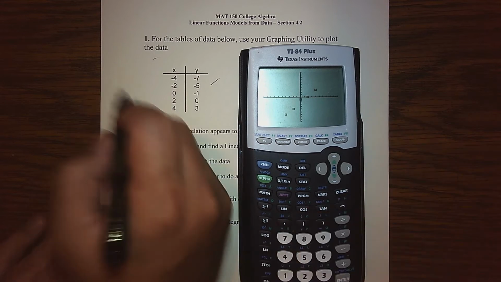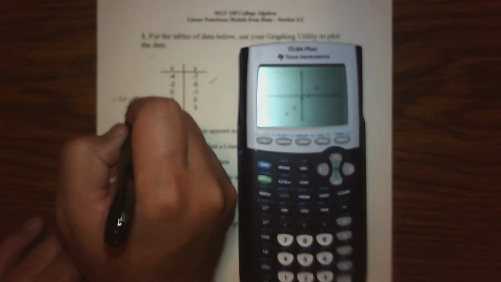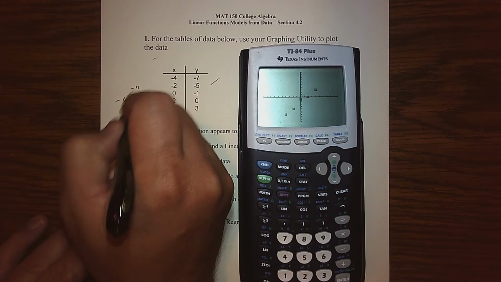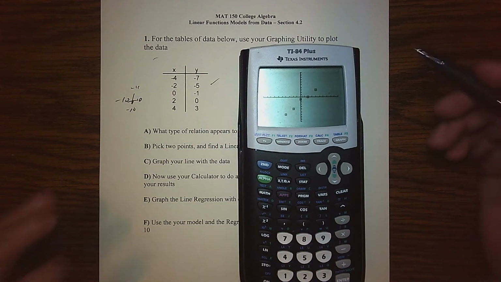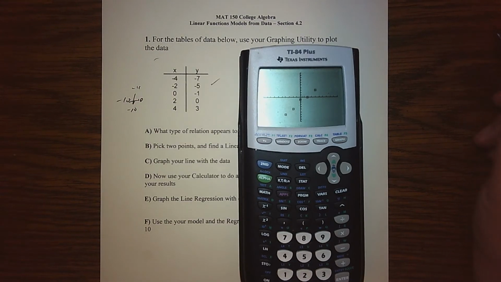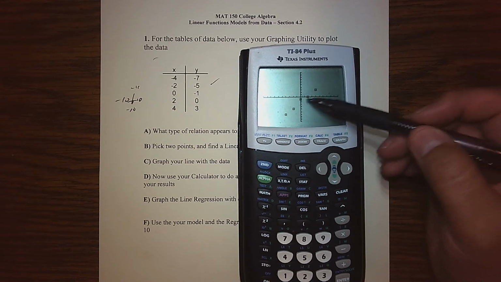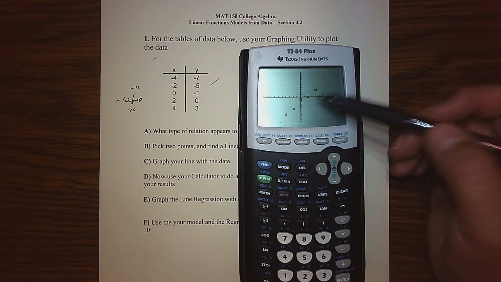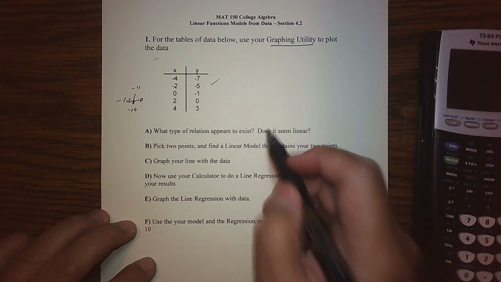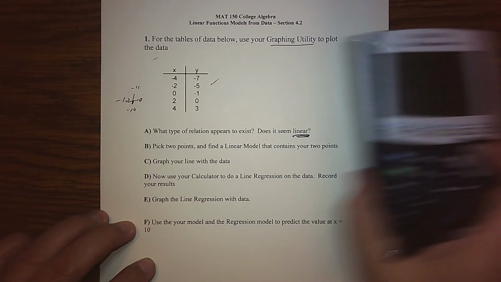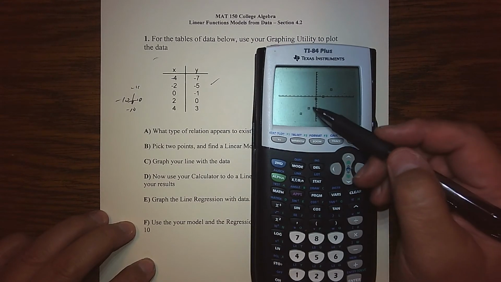It's all within the nice -10 to 10 and -10 to 10, so it fits really nicely on our standard viewing rectangle. And we can see that it's not exactly a line, right? There's kind of a little bit of a ripple there, but it does appear to be linear, although it's not an exact line because of that little ripple.